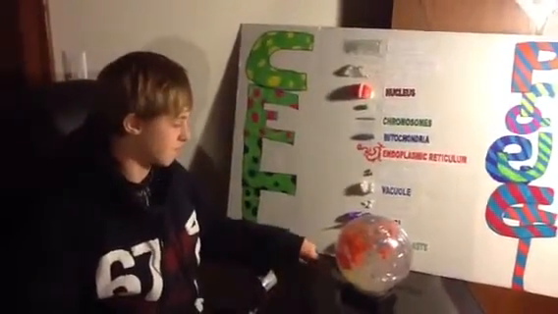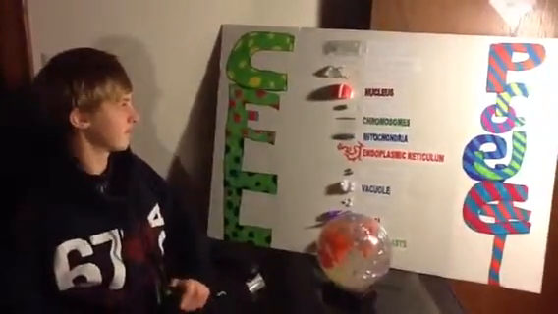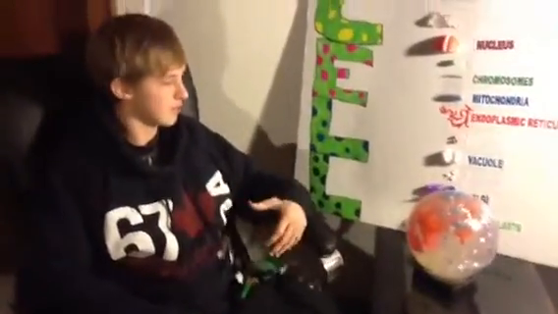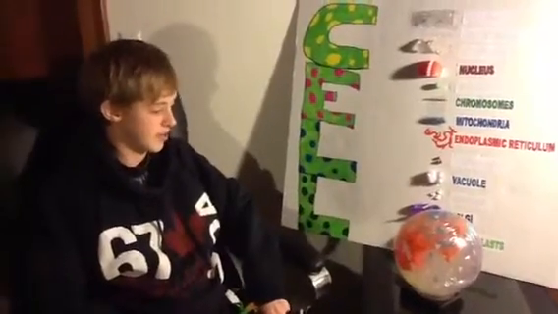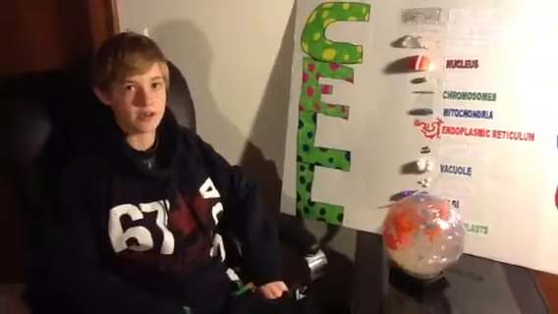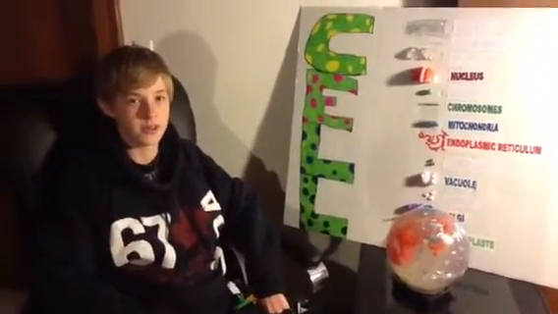The glass orb in my cell represents the cell membrane. In a way, it is just like the cell wall. They're both selectively permeable, and it is the thin outer layer of an animal cell or the inner layer of a plant cell.